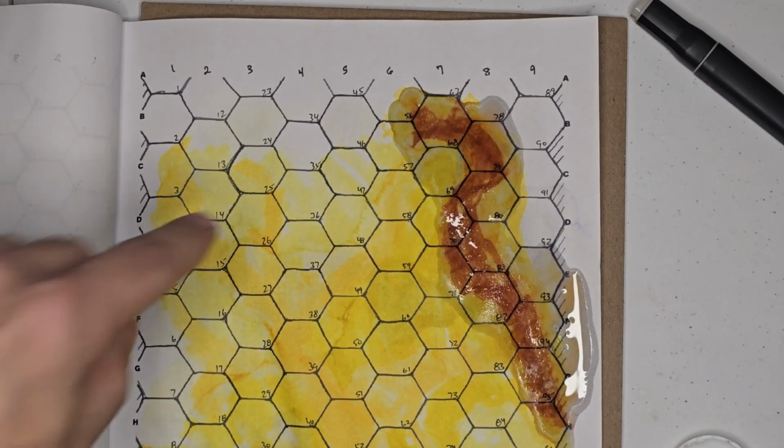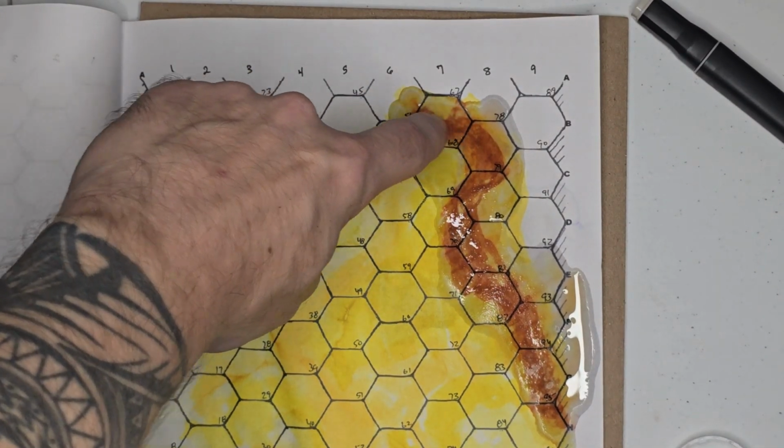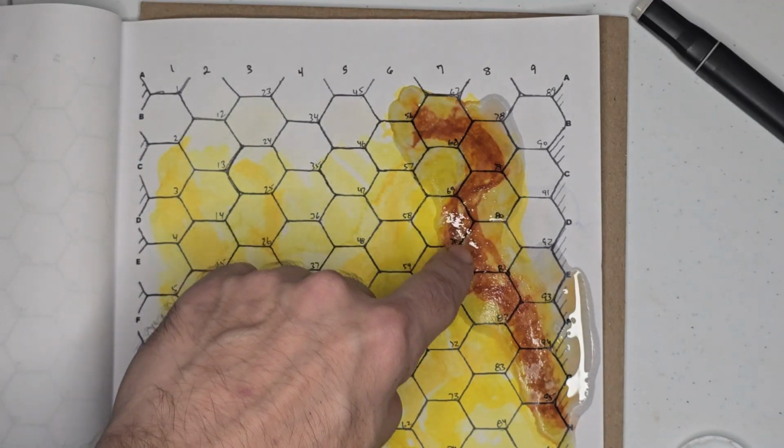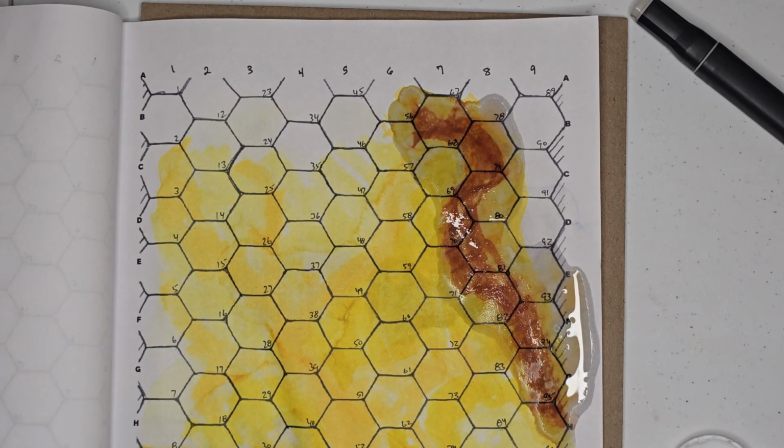see how the color is crawling from where I originally put it outwards, giving it a more kind of natural, yeah, I don't know, words. Just saying it's going to look cool whenever it dries, just trust me. If it doesn't, I'll add more color, and then more alcohol.